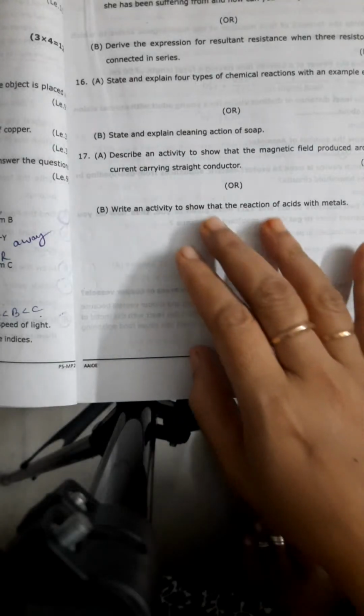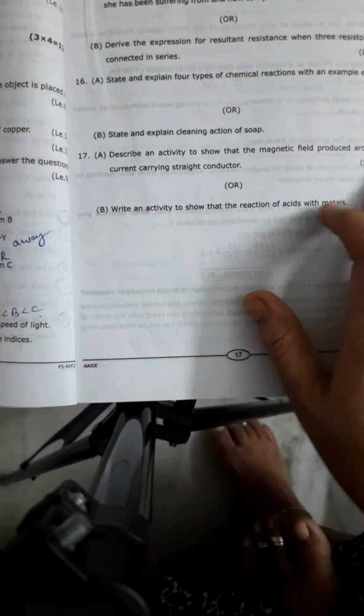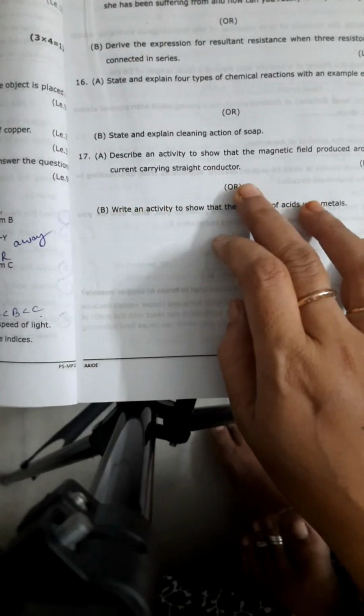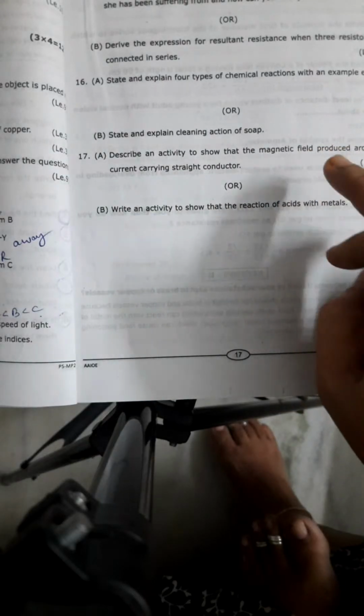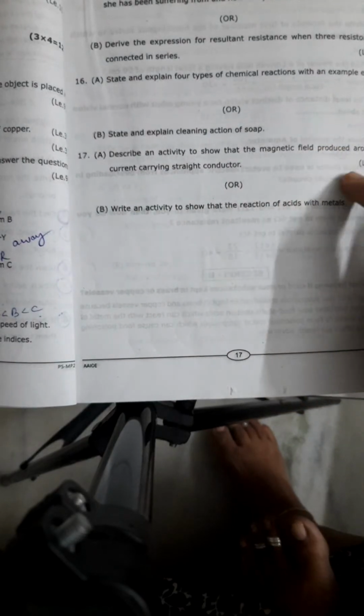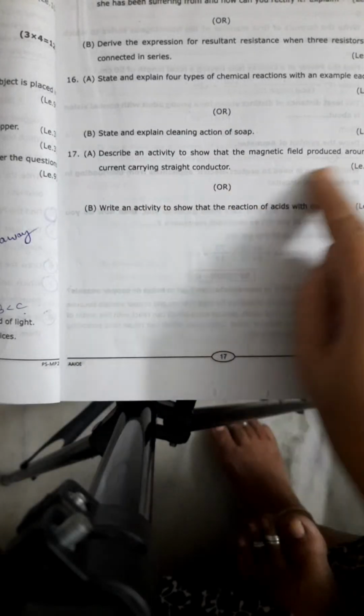Now the next one: describe the activity to show the magnetic field produced around a current carrying straight conductor. So here, describe an activity to show. These activities are needed. Once we complete our FA exam, we'll go through all the activities, or otherwise in the online session I'll repeat all the activities for you, or any 2 activities which you write and give to me the next day.